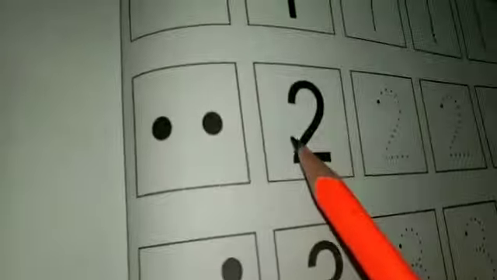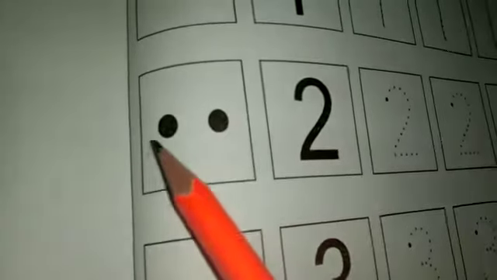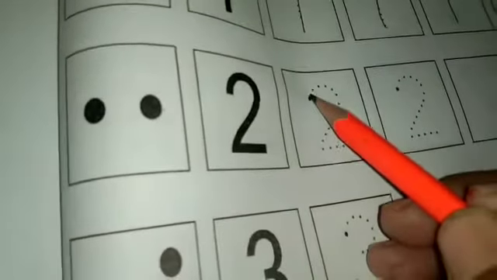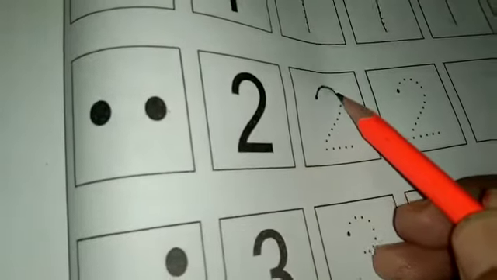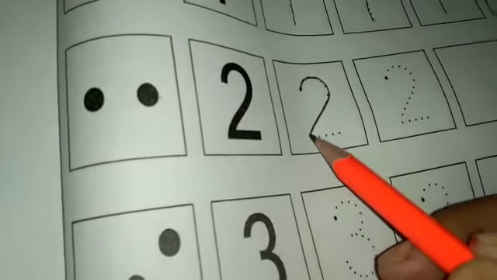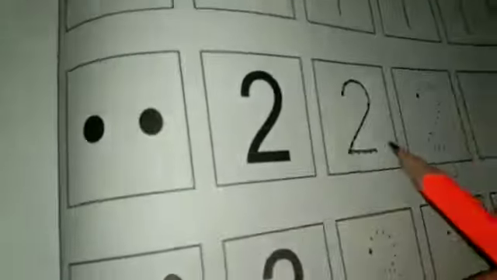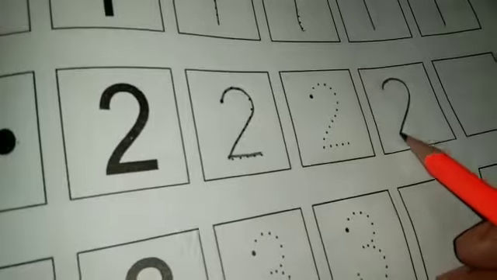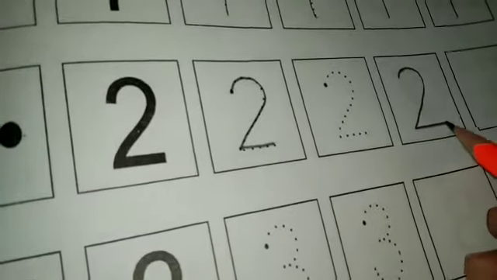Okay, tell me what comes after 1? 2. And how many dots are there? 2 dots. 1 and 2. Make a curve and then make a slanting line and then a sleeping line.